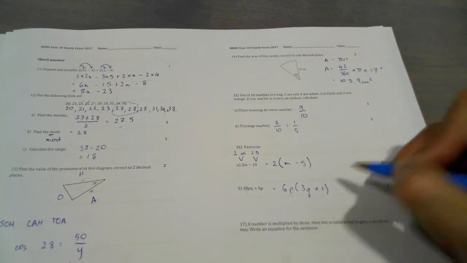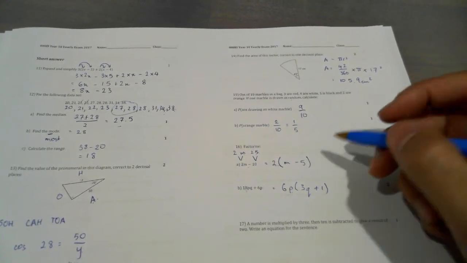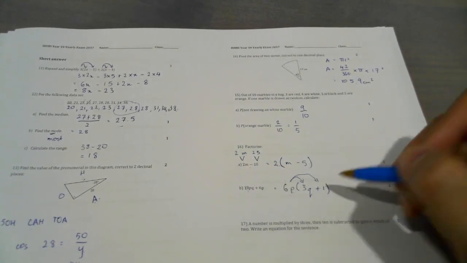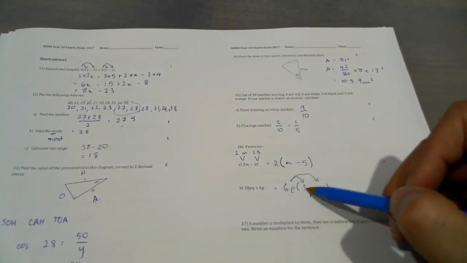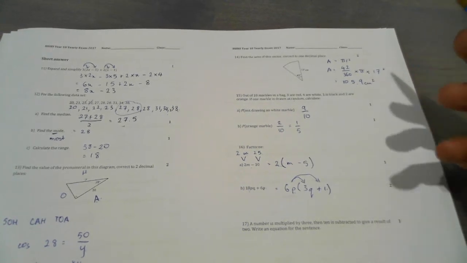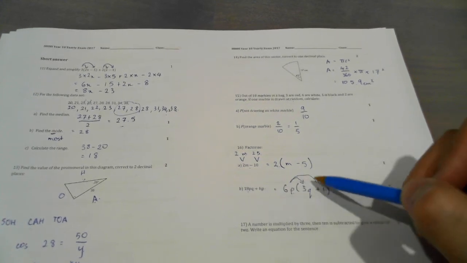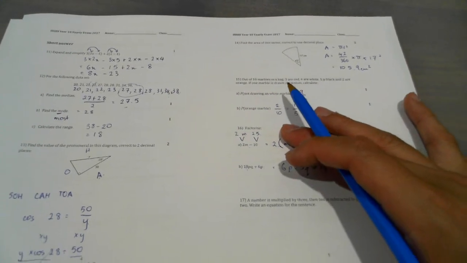Just times by 1. And if you're ever unsure, you can always double check by expanding this term back into this, because factorizing and expanding are opposite operations. So if you're unsure, you can just take this term, multiply back in, and you should get the question.